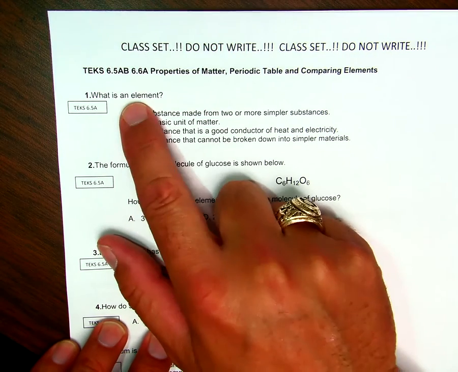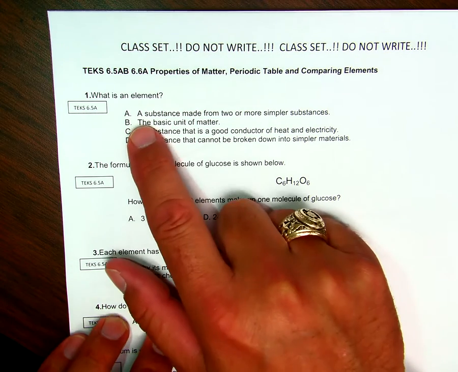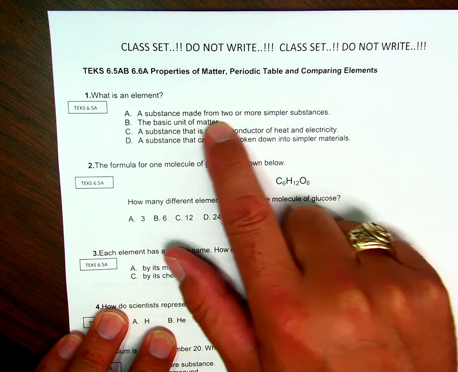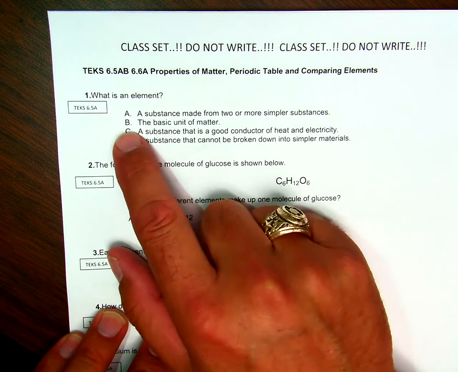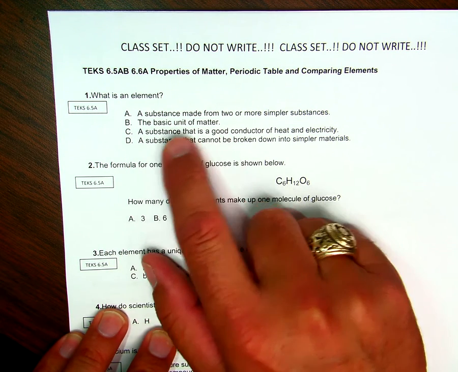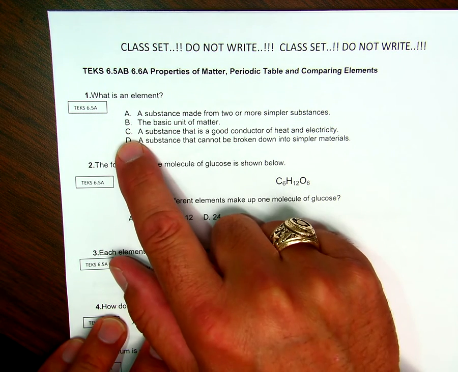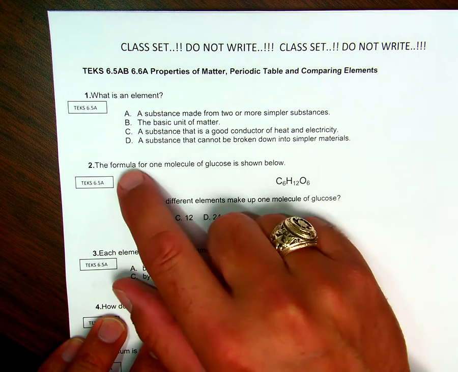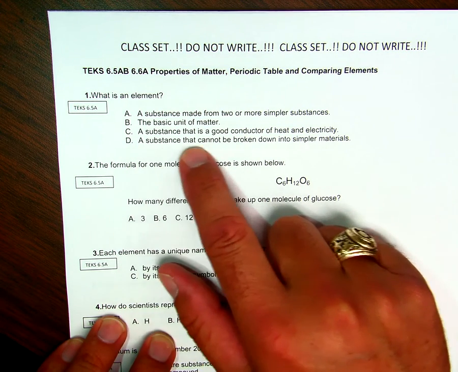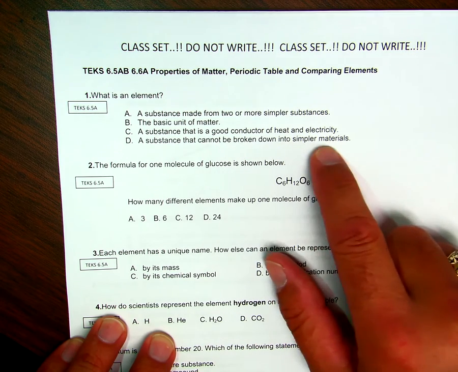Number one, what is an element? Is it A, a substance made up from two or more simpler substances? Is it B, the basic unit of matter? C, a substance that is a good conductor of heat and electricity? Or is it D, a substance that cannot be broken down into simpler materials?